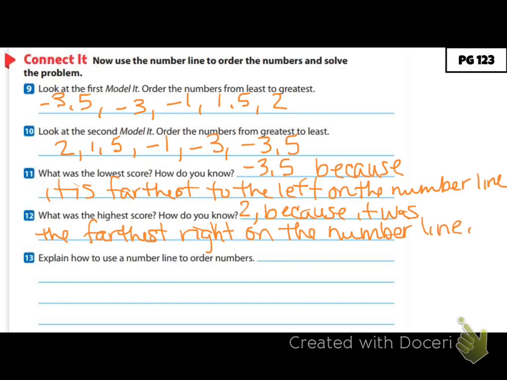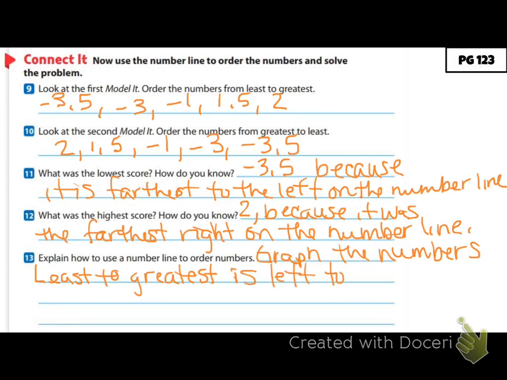So number 13, it says, explain how to use the number line to order numbers. So we graph the numbers. Least to greatest is left to right, and greatest to least is right to left.